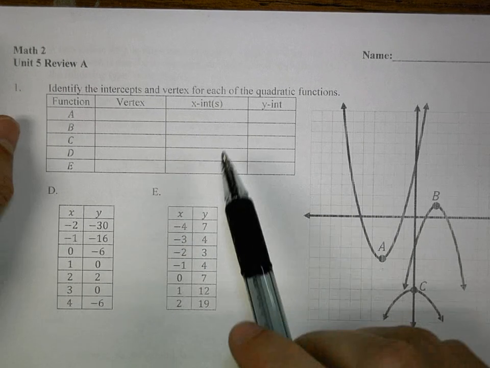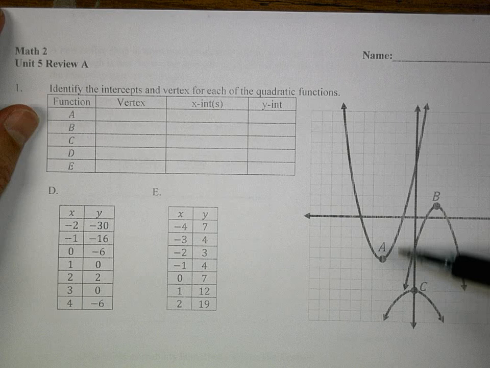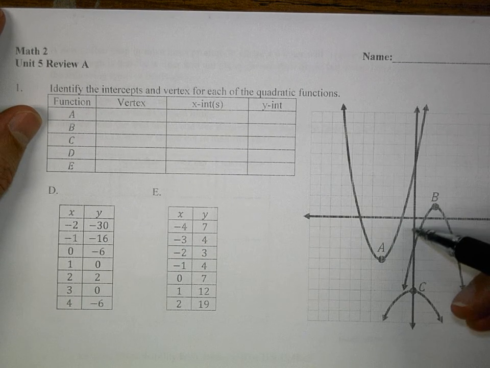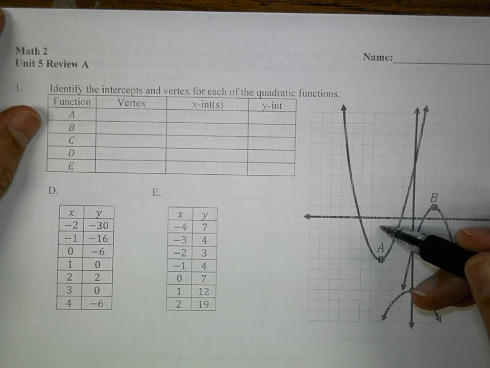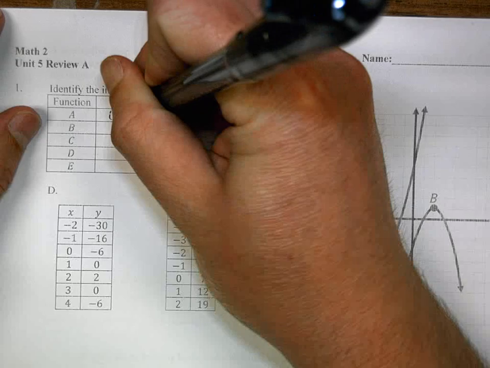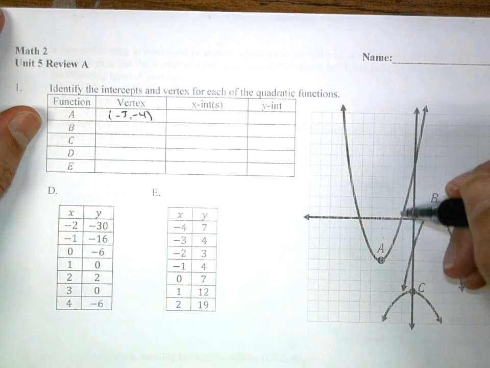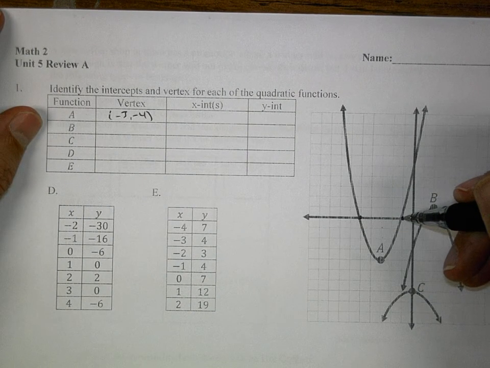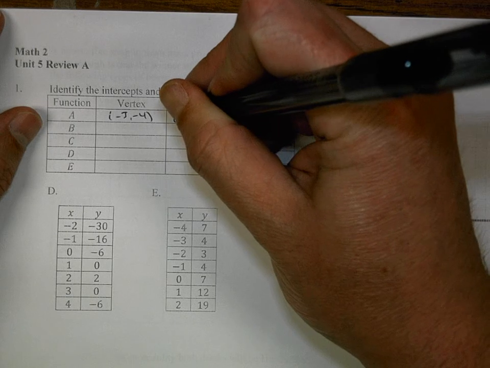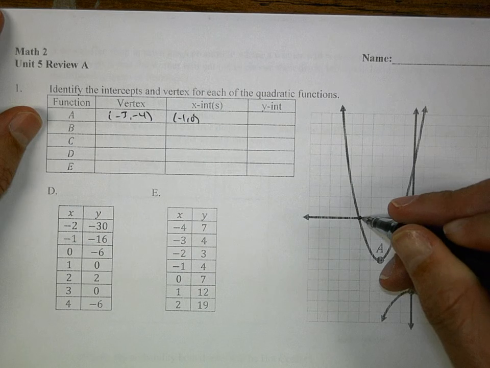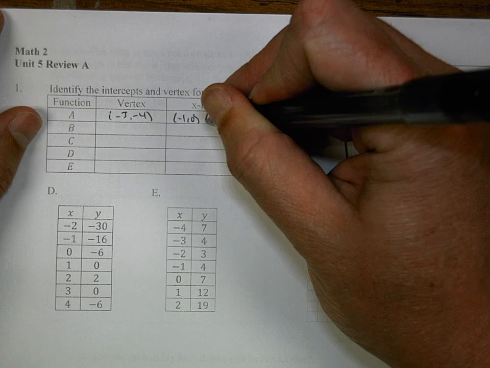Okay, guys, so number one on the review, function A is this parabola right here. The vertex is at point A, that's at negative 1, 4. The x-intercept is where we cross the x-axis at this point and this point, so that's negative 1 comma 0. And it also crosses at negative 5 comma 0.